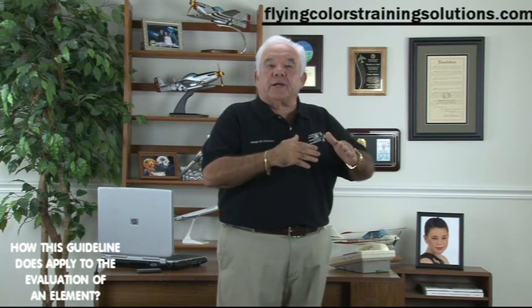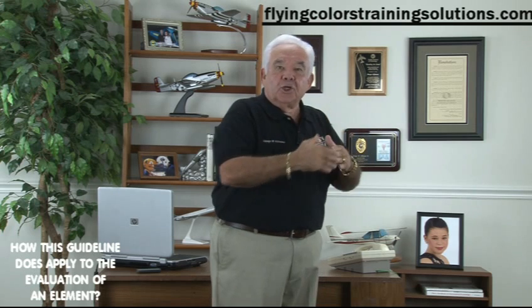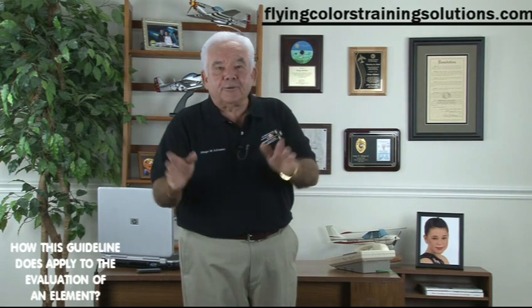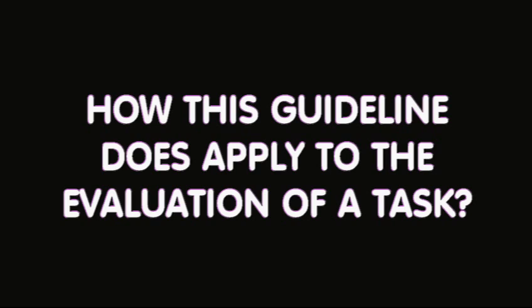On the other hand, if your answer to the second question is correct, then the original scenario may be visited again to confirm the level of knowledge. If satisfactory, you meet the acceptable knowledge standards for the particular element and the oral will continue. Here is how this guideline does apply to the evaluation of a task.